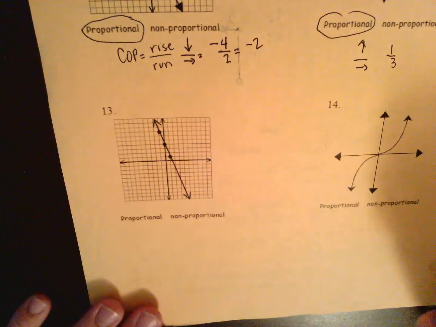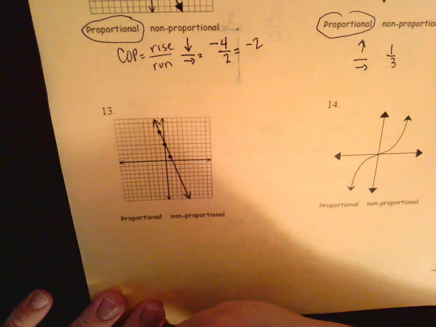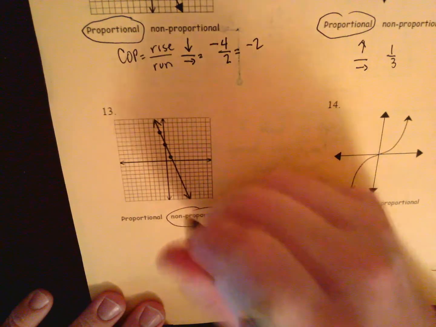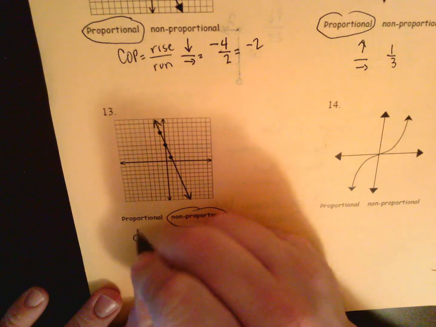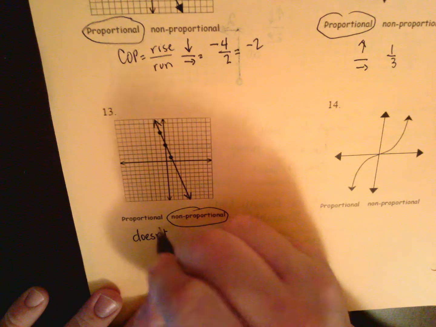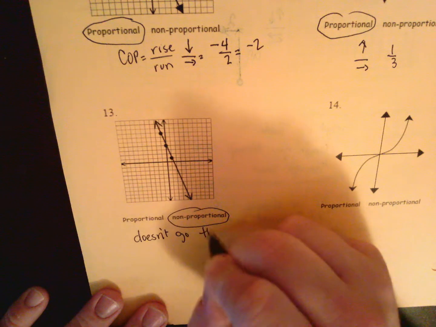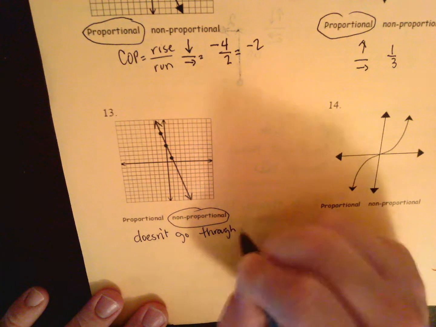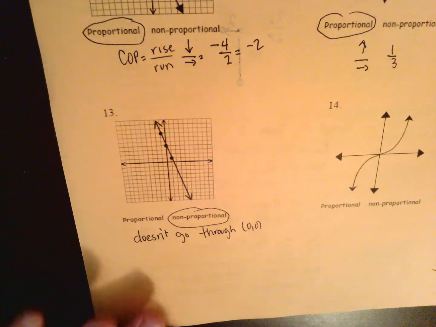Number 13. Does it go through 0, 0? No. So automatically I can say non-proportional. The reason is it doesn't go through 0, 0.